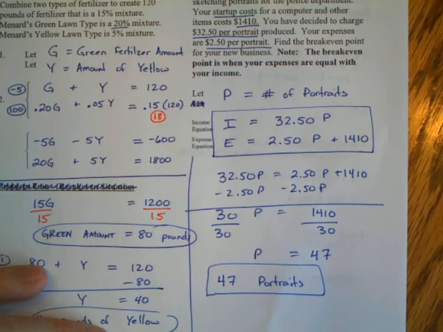This kind of concludes our 6 different examples for this section. I hope this has been helpful.